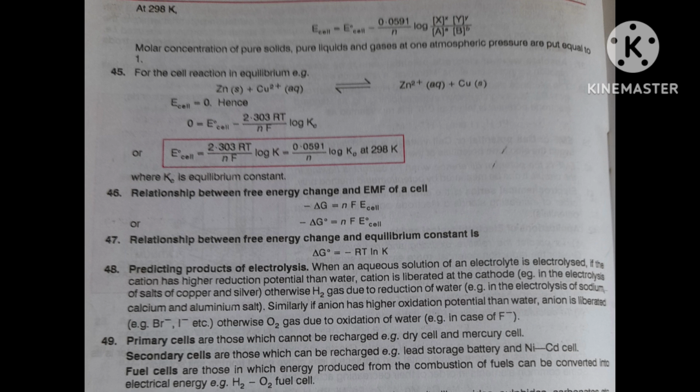As for example, Zn solid plus Cu2+ gives Zn2+ plus copper solid. I have already discussed this reaction. This is the reaction at equilibrium, meaning half cell oxidation and half cell reduction. If you add them, you will get the net cell reaction. That is the zinc.